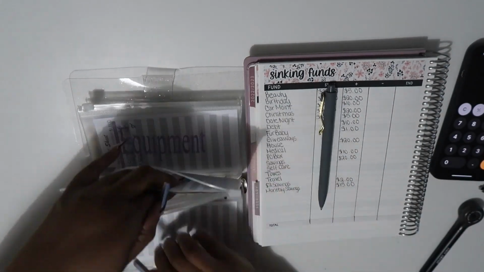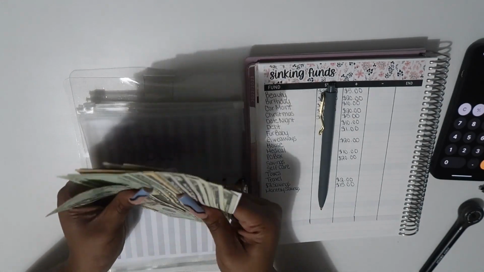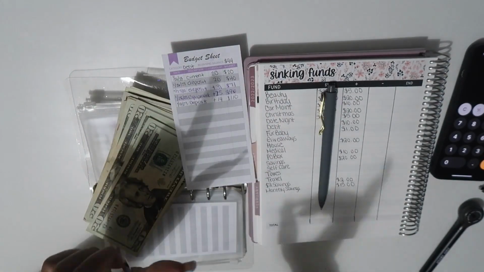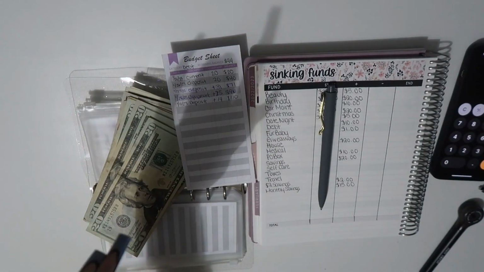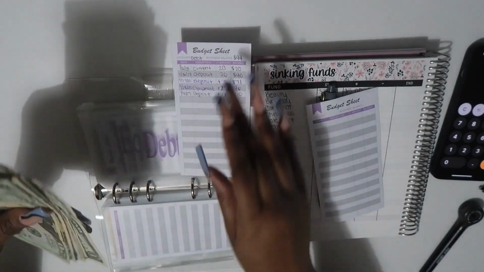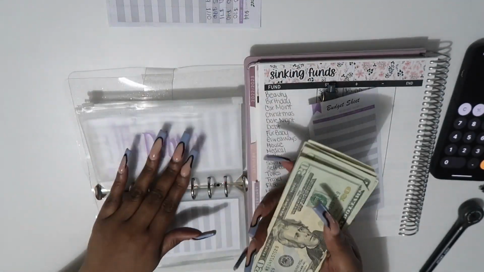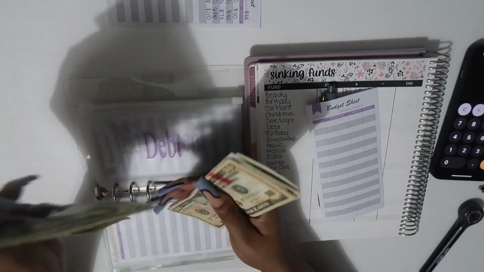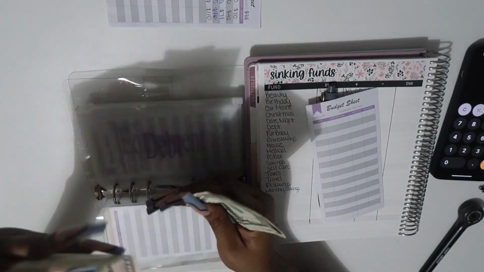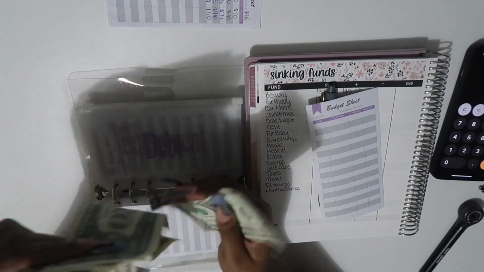Okay, so this debt is coming out because we are paying off that Capital One, and if you remember, that balance was $106, like it's almost like $107. I have 110 in here. So 20, 40, 60, 70, 80, 90, 95, 100, 5, 6, 7, 8, 9, 10.